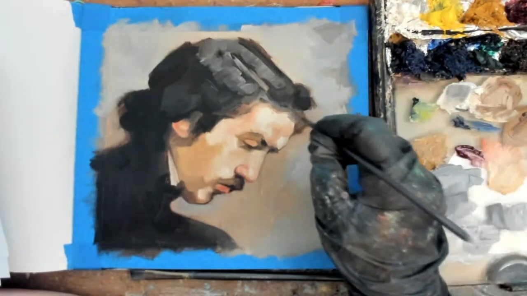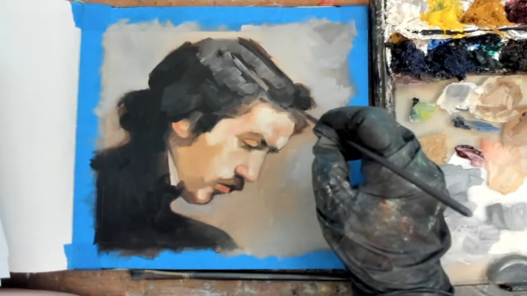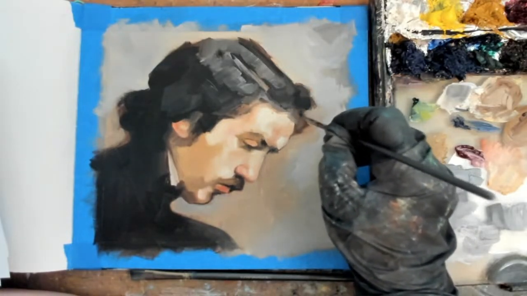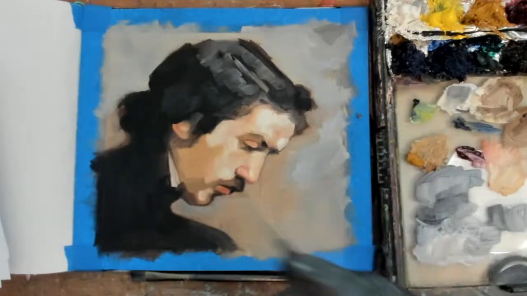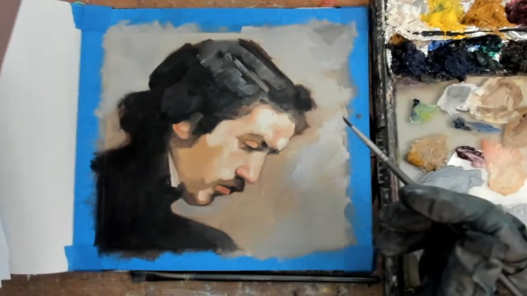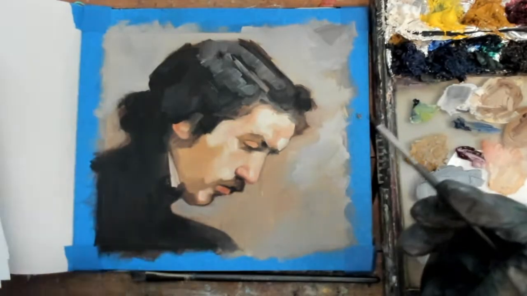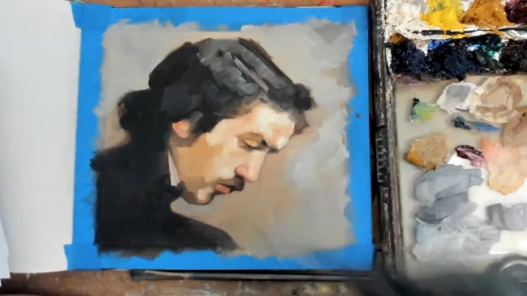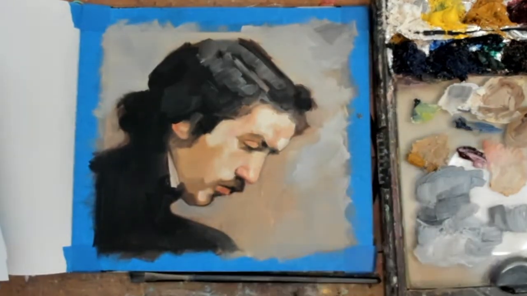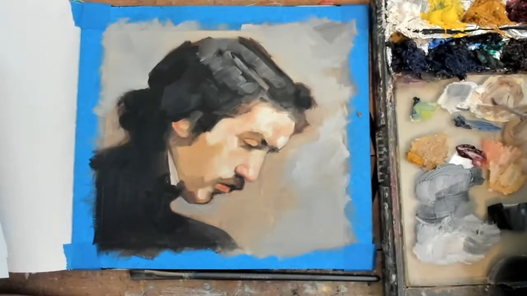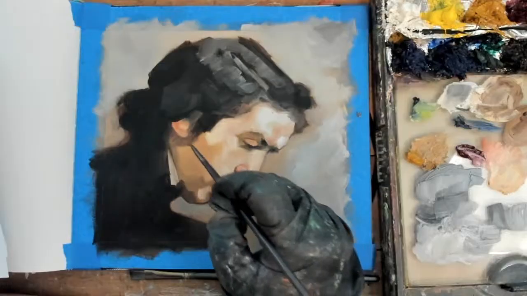I'm just trying to get this of a slightly darker value so it doesn't jump into the black. That needs to be a little lighter. A smidge.